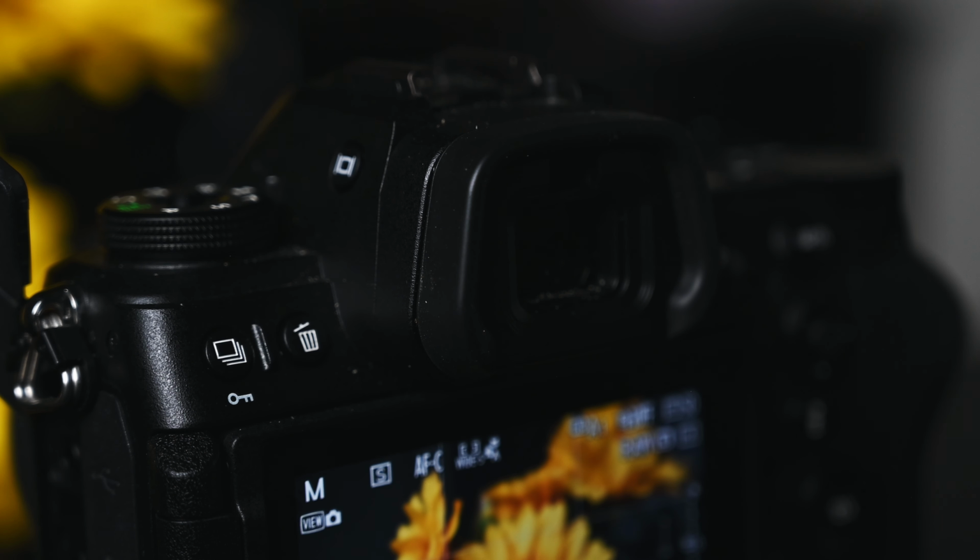In this mode, the EVF activates only when you bring your eye close to it, utilizing the eye sensor to detect your presence. Once you move your eye away, the EVF deactivates and the monitor remains off. This setting is particularly useful for conserving battery life, as the EVF operates solely when in use.